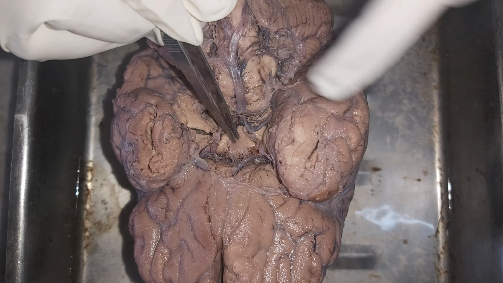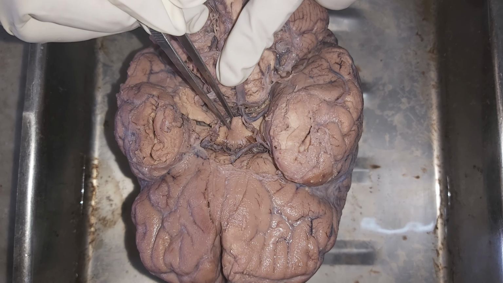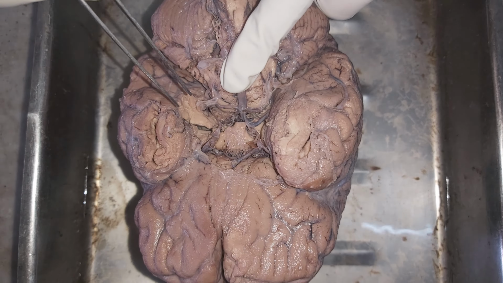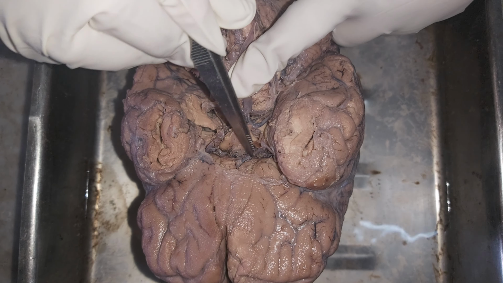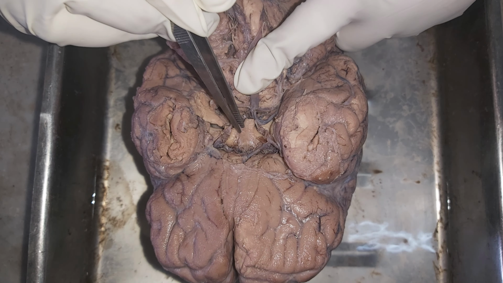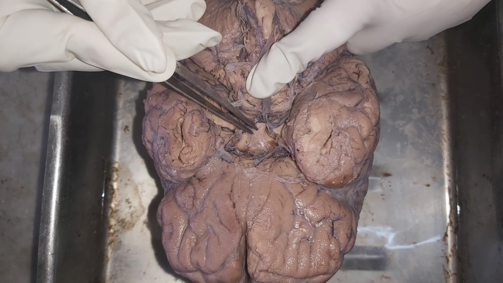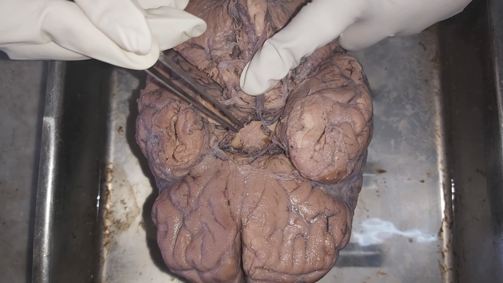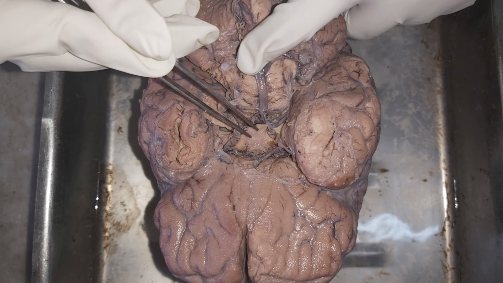Now you can see the circle of Willis clearly. The branches from the circle of Willis supply the cerebrum. If a branch supplies the cortical grey matter, it is called a cortical branch. If it supplies the white matter, it is called a central branch. If it supplies the ventricles by choroid branches, they are the choroidal branches. So it gives three sets of branches: cortical, central, and choroidal.